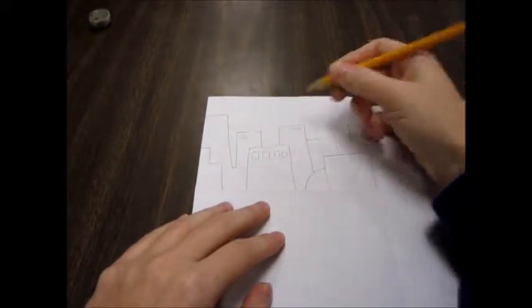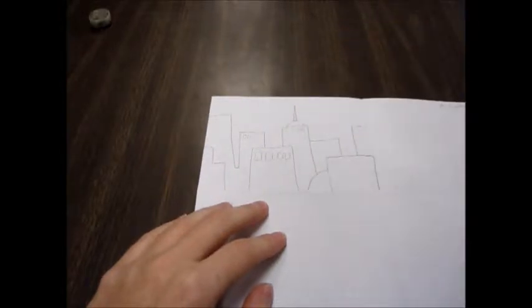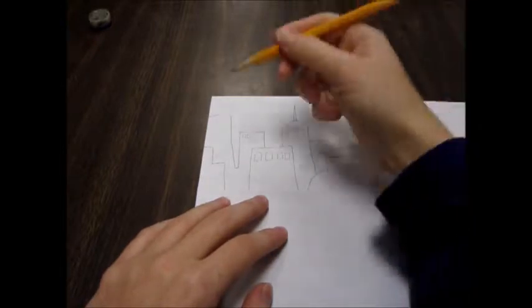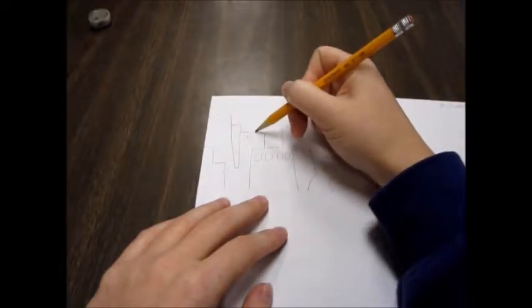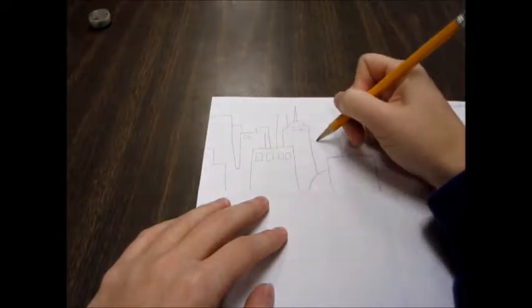You can always add windows, spires. Okay, and then finally there's a background. That's any small buildings that are very far away, big skyscrapers that you can just see.